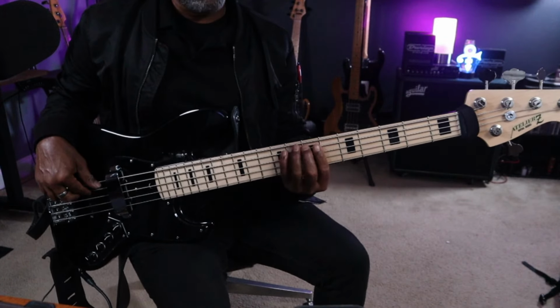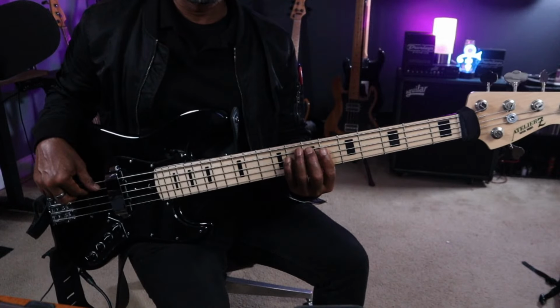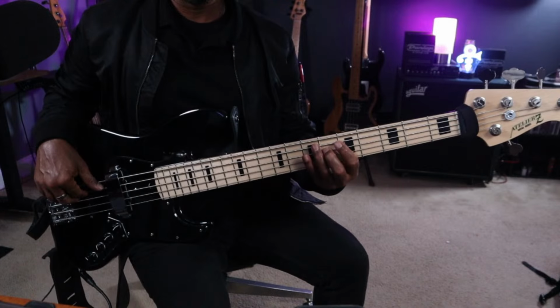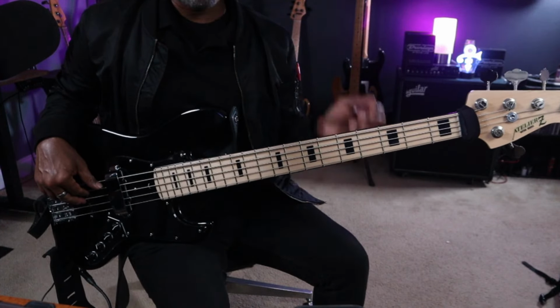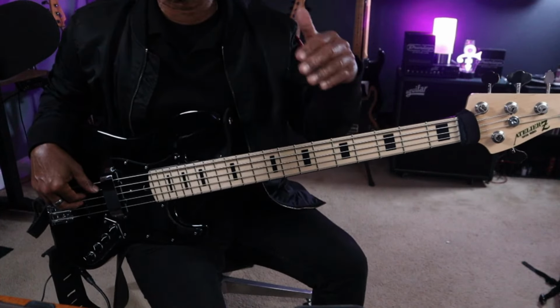In 4ths. Root, up a 4th, up a 4th. That makes sense? A lot of times music, Western harmony, is going to move in 4ths.